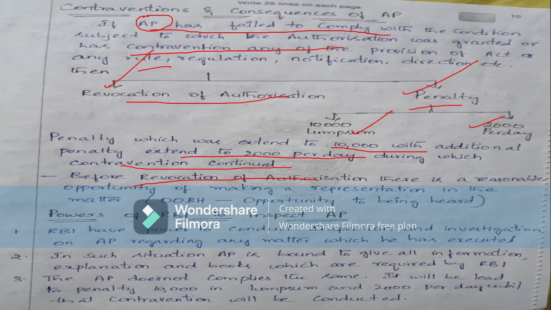Before revocation of authorization, there is a reasonable opportunity of making a representation in the matter, which is the opportunity of being heard. OOBH means opportunity of being heard. So before revocation of authorization, this authorized person can approach the Reserve Bank, representing what has actually been done, what contravention has been done, in what aspect, and what are the reasons for the contravention. If he wants to justify himself, he can approach the Reserve Bank by making a representation in the matter, which is known as opportunity of being heard. So the Reserve Bank will hear the authorized person's representation.